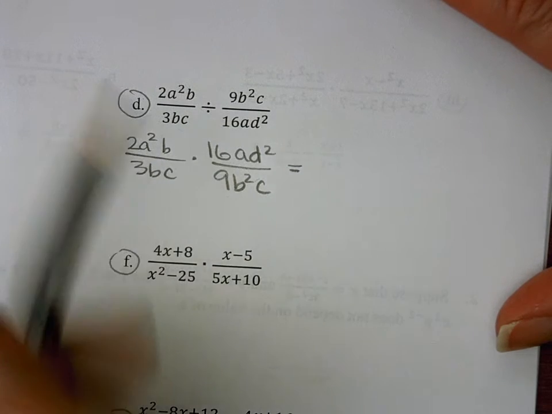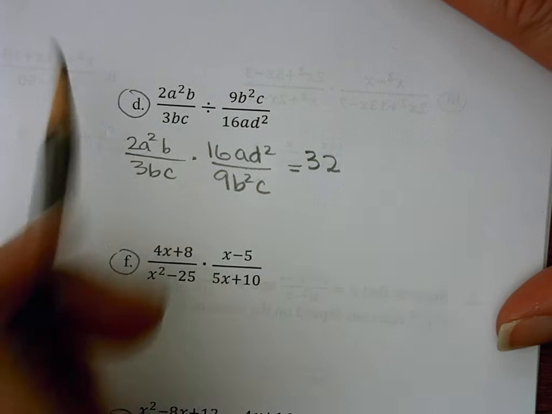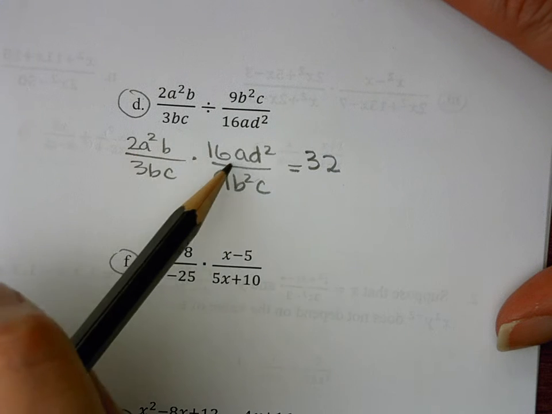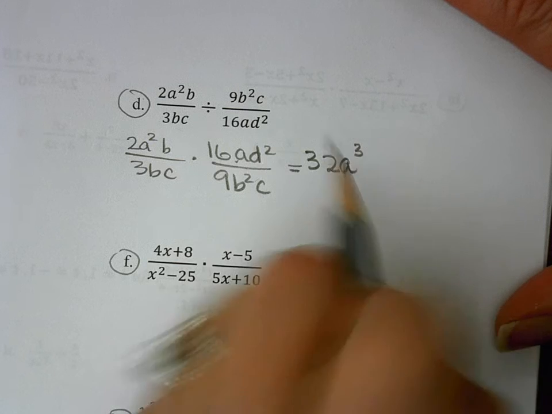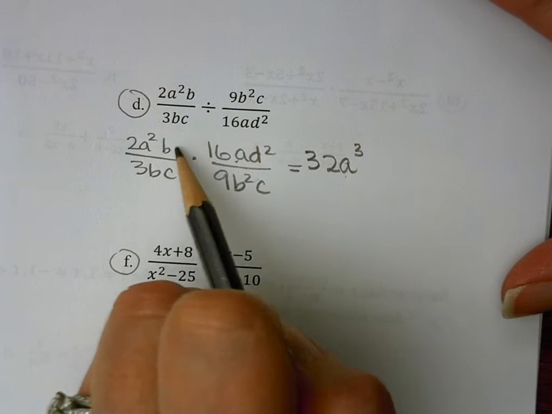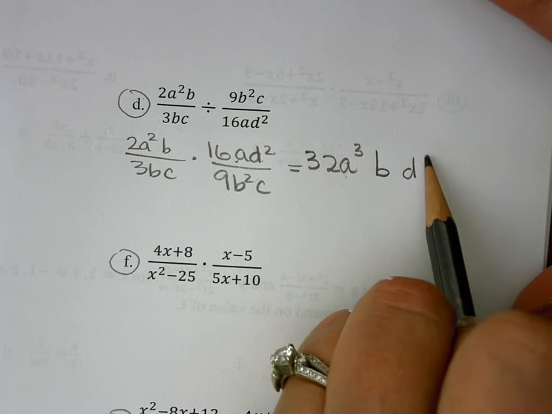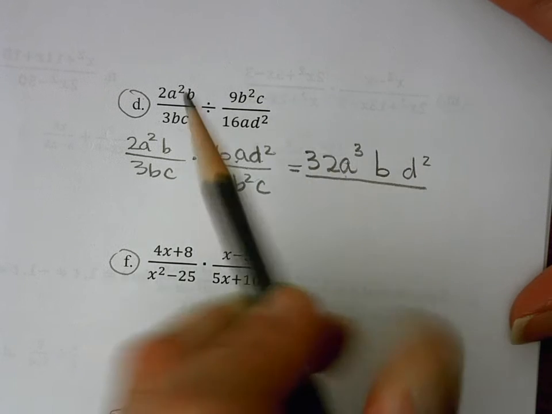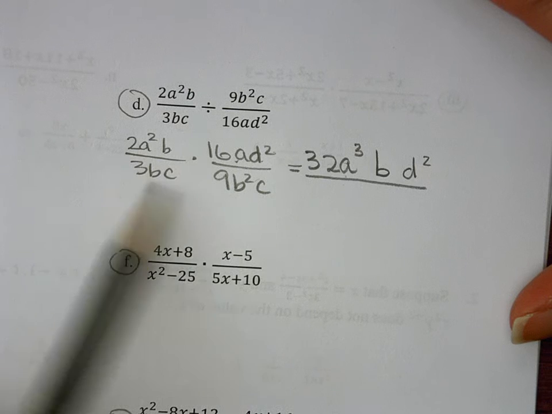So I have 2 times 16. And then I'm going to look to see how many a's I have. So I have 2 here and 1 more. So that means I have 3 a's being multiplied. I have a b and a d squared. And be sure to put it in alphabetical order, right? And then do the denominator.